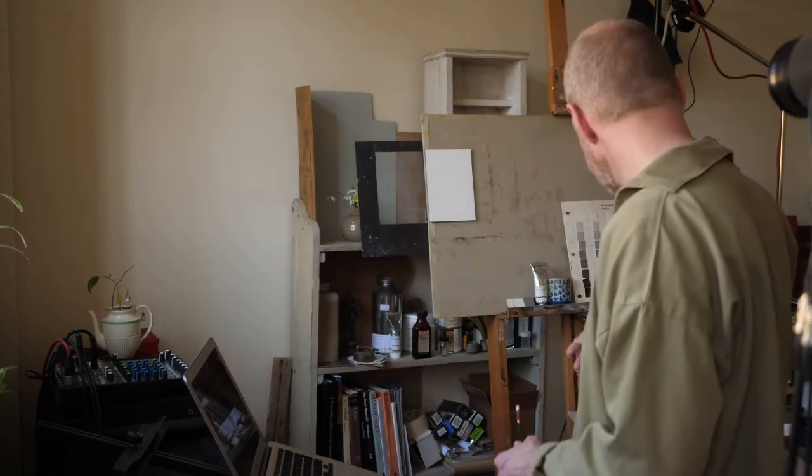I will be able to use the photo, since I've got one, afterwards if I really need to for some detail, but in practice I never do that. But we'll see how we go.